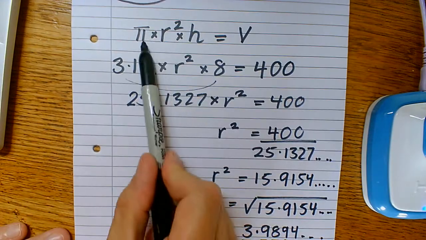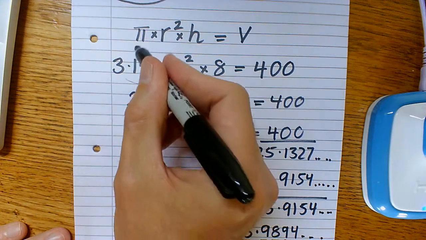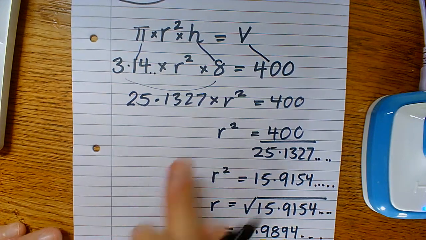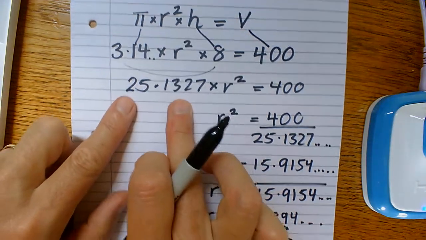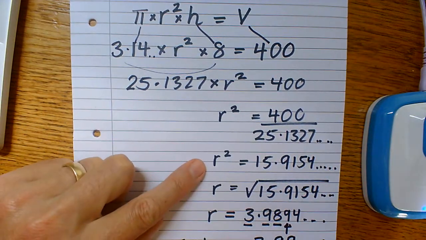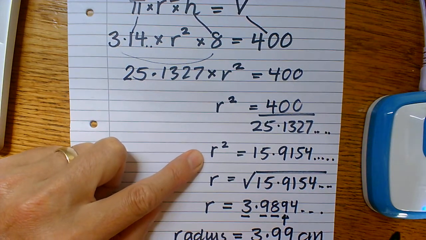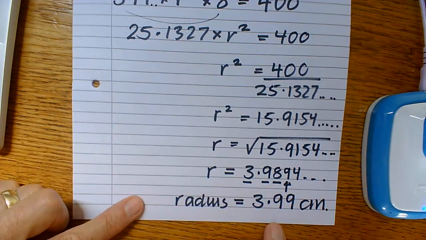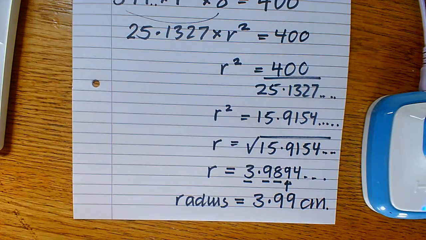Okay, again, the procedure is quite similar to what we did before. We started by writing down the formula. We filled in what we knew, which was the pi, the h, and the volume. We combined these numbers to make things a wee bit tidier. We divided to get r squared. But it wasn't r squared we wanted, it was r, so we had to do the square root, got the answer, and finally rounded it off and just checked back to make sure we'd rounded it off to the right number of significant figures. Okay, thank you for listening.